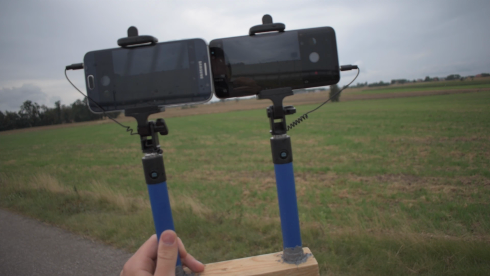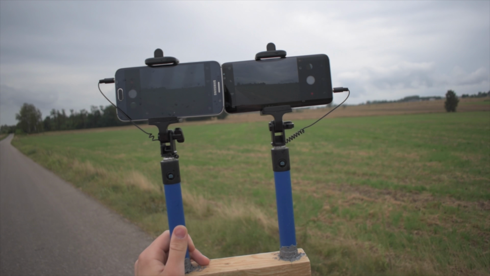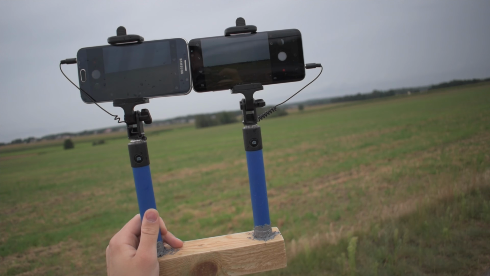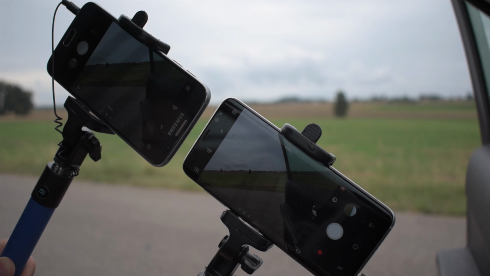To match image resolution, every camera was set to a 4:3 ratio and 12 megapixel settings. There was no editing applied to the pictures. If there is no information about a specific capture mode selection, both phones were set to auto mode.